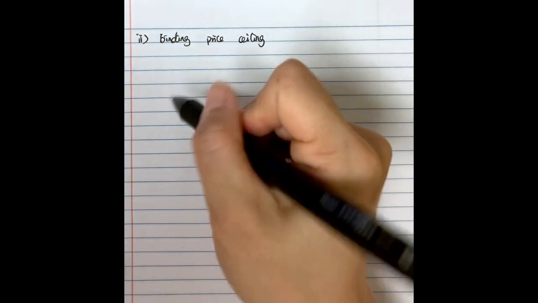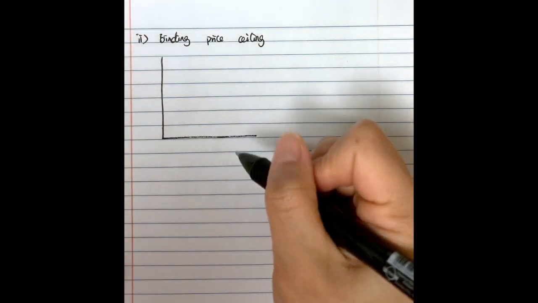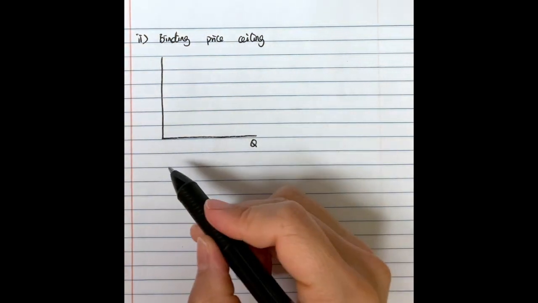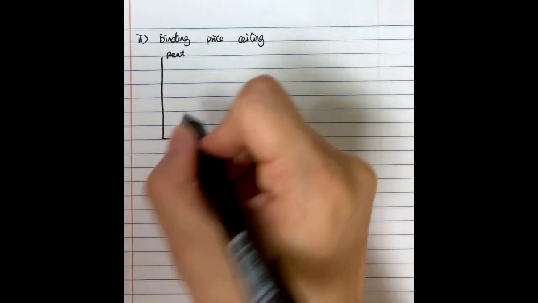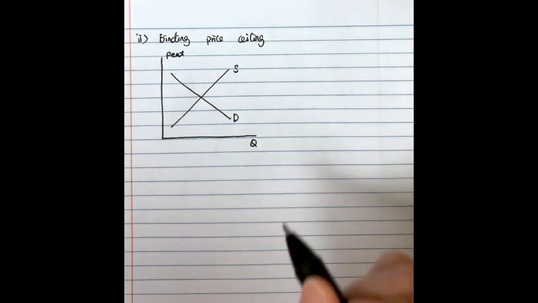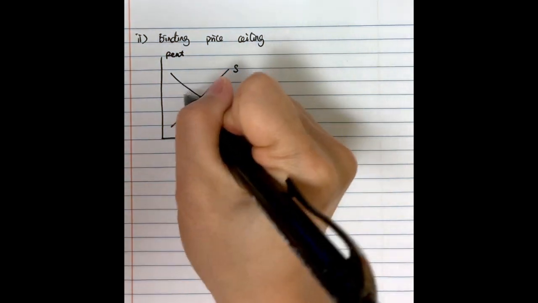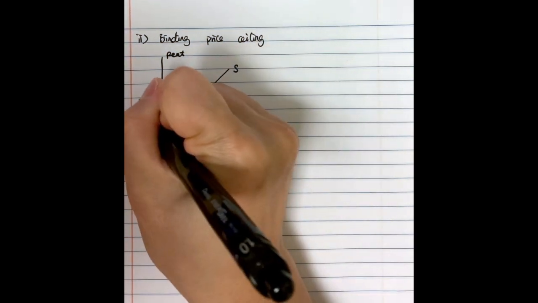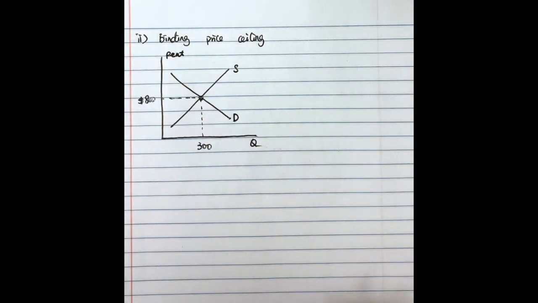And what's the binding price ceiling? So let's look at another example, okay? We still have the quantity of the apartments on the horizontal axis and the rent on the vertical axis. Demand curve still downward sloping, supply curve still upward sloping. They will intersect at one point, and this is our original equilibrium point. We assume this is our original equilibrium rent at 800, and then we have 300 available apartments.